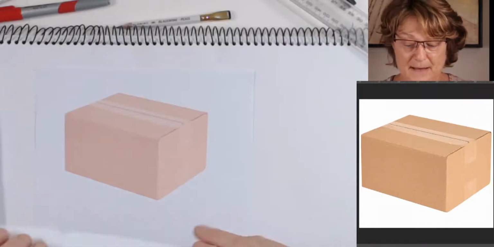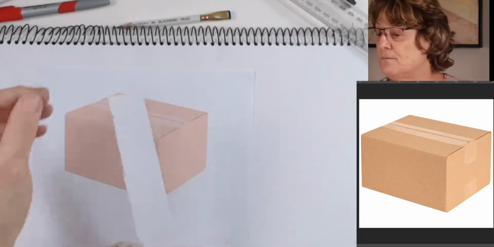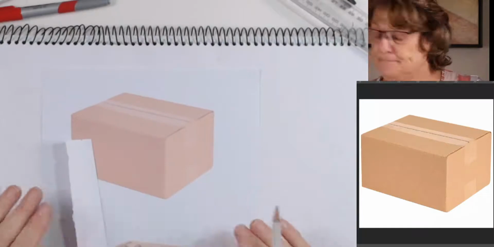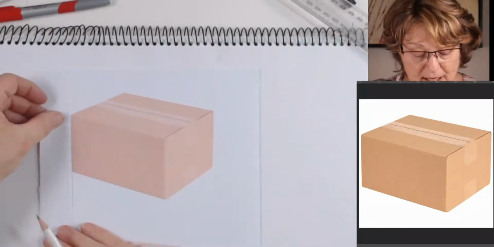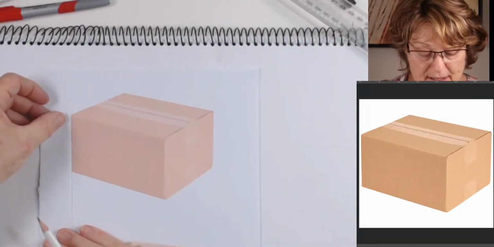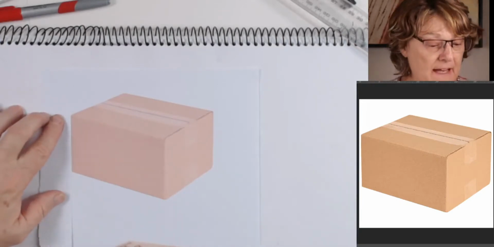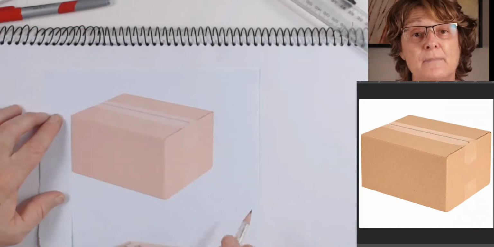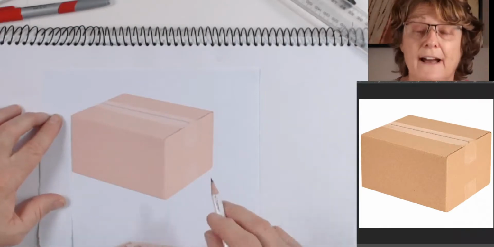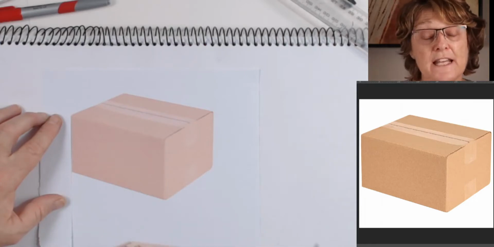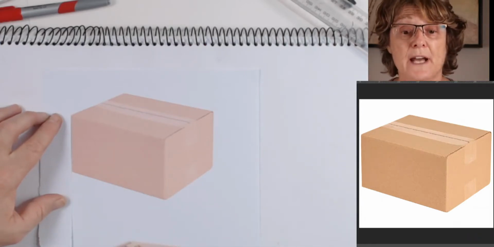I've got a piece of paper here that I've been using to measure over the weeks. And if I measure how tall that edge is, now just as a reminder, whenever I'm talking about visual measuring, I'm only ever talking about proportions, visually comparing one size to another.